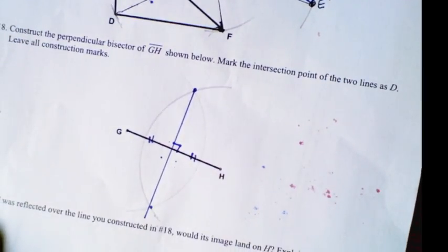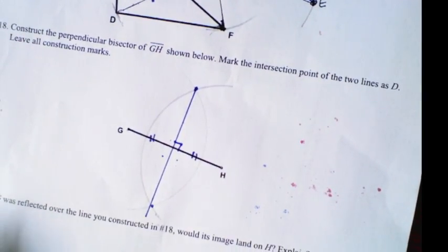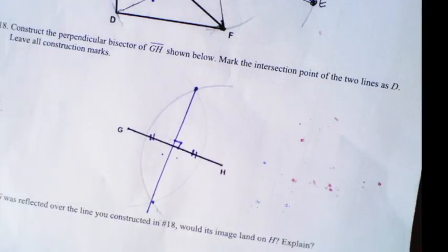Number 19. If G was reflected, referring to this picture, if G was reflected over the line you constructed in problem 18, would it land on H? Well, absolutely. Yes.